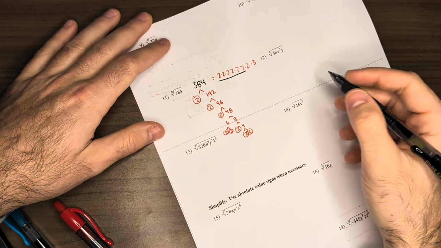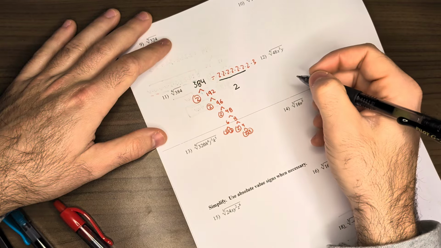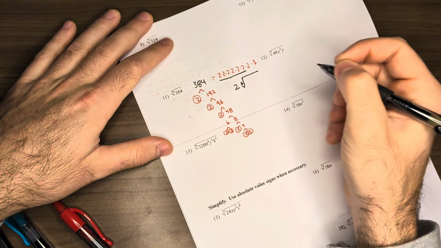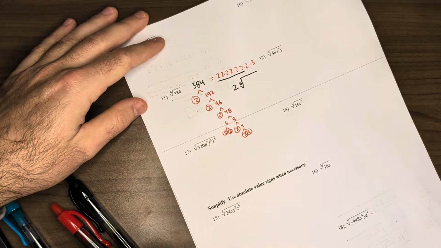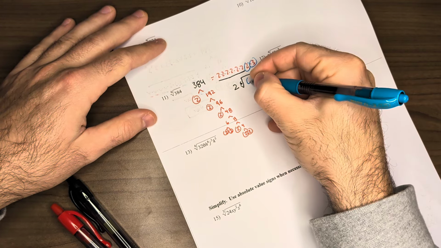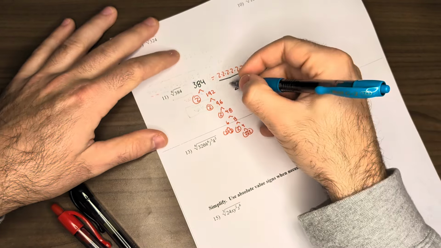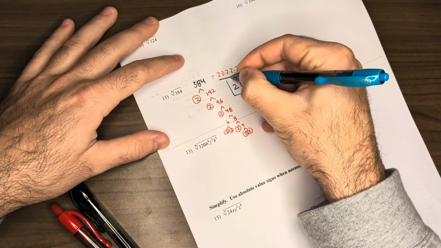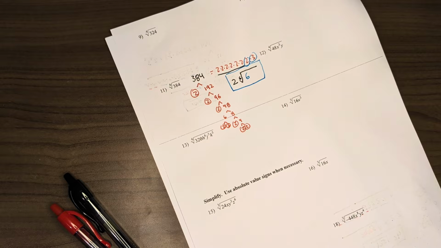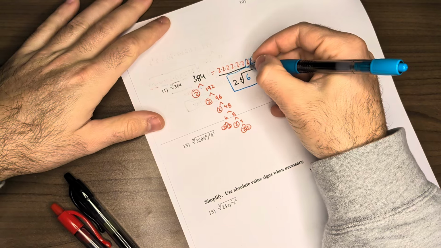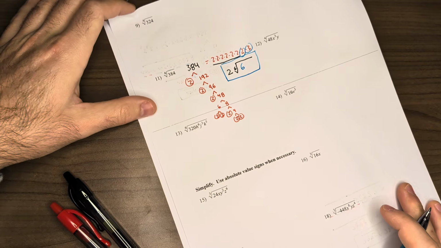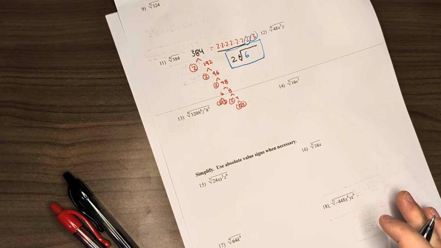I've got a group of 6. So it's going to give me the 2. And I still need the 6th radical of what's left over, which is 2 and 3. So that's the final answer. 2, 6th radical, 6. These 2 are coming in to make this 6.